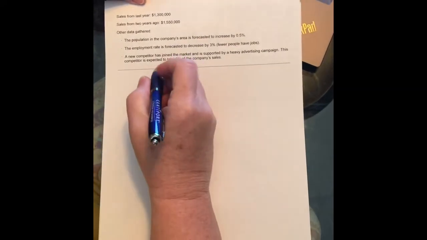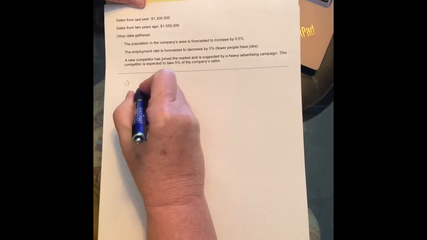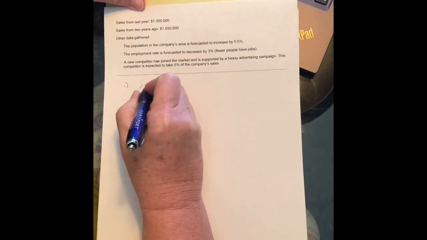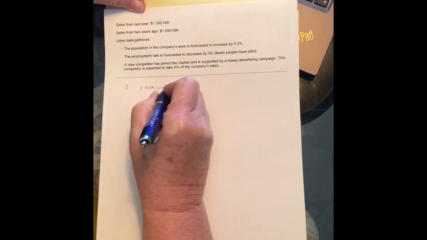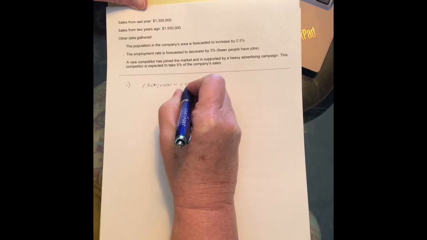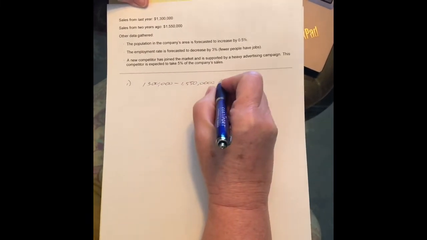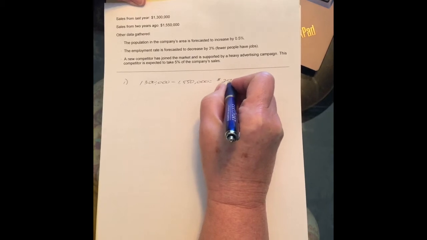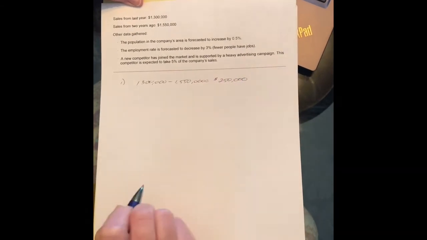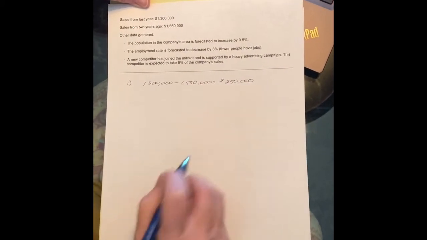The first thing you've got to do is figure out what the difference was in sales. So first off, you're going to take that 1.3 million and subtract the 1,550,000. And that's going to give you negative $250,000. So in other words, you lost $250,000 worth of sales that year, right?